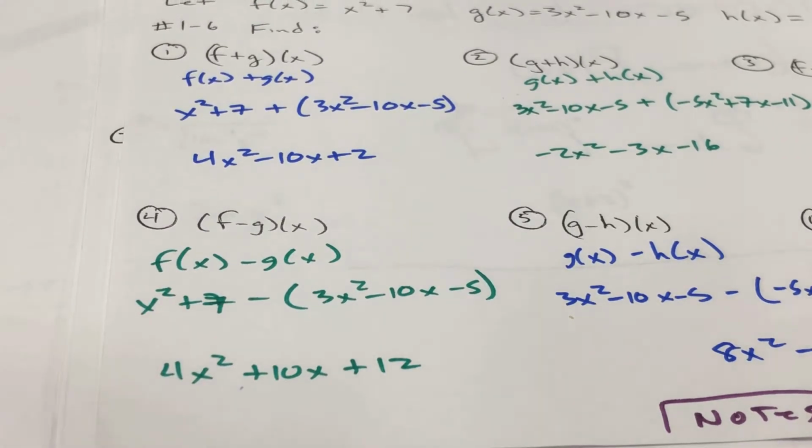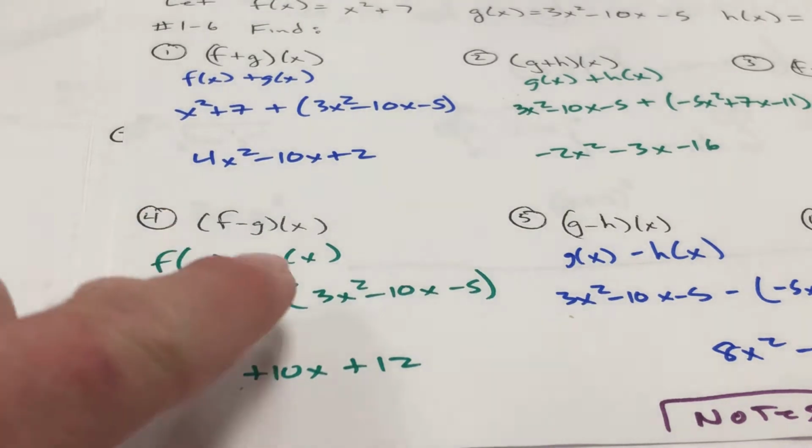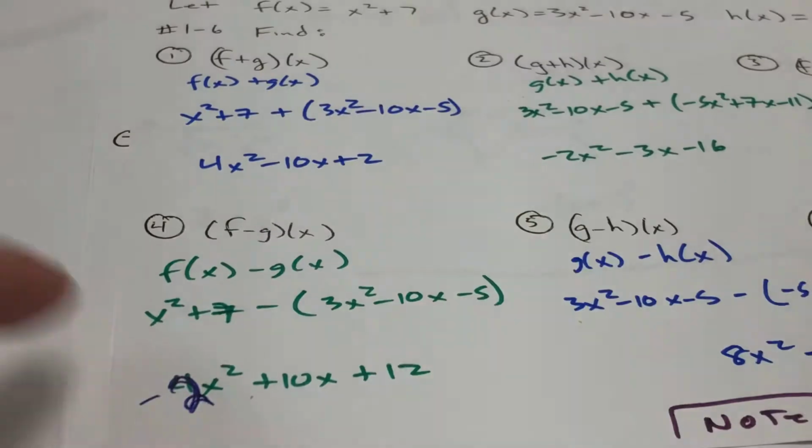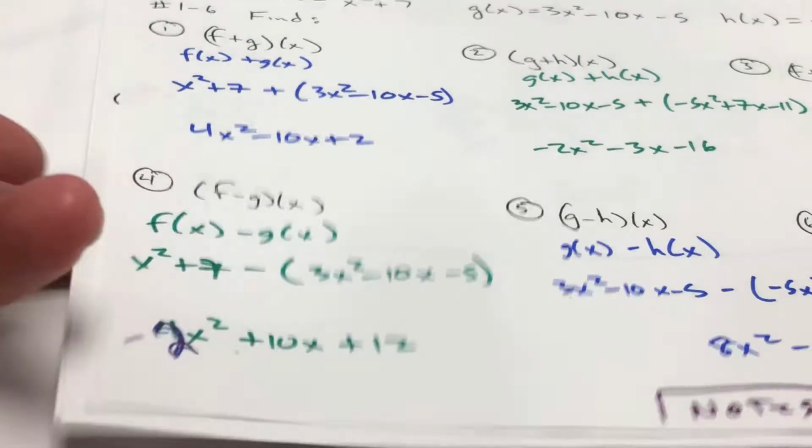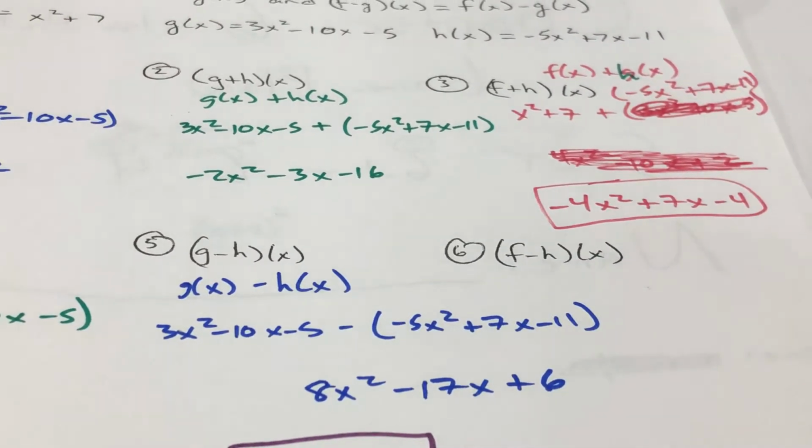And, folks, I don't know if you've caught this, but I made a boo-boo. X squared minus 3x squared. I got in the whole subtract the negative deal. We're not subtracting a negative. We're just subtracting. 1 minus 3 is a negative 2. All right, so again, got to have parentheses around that.